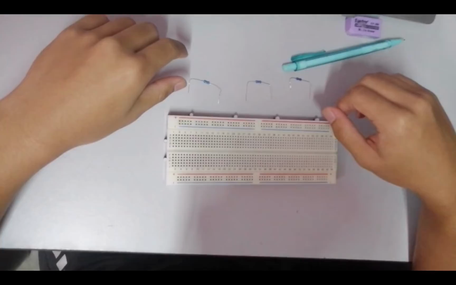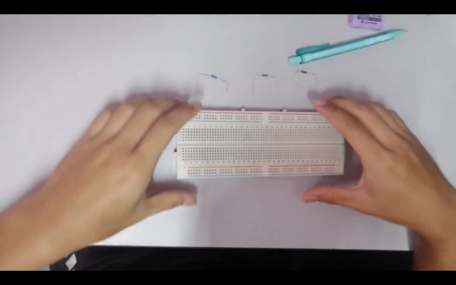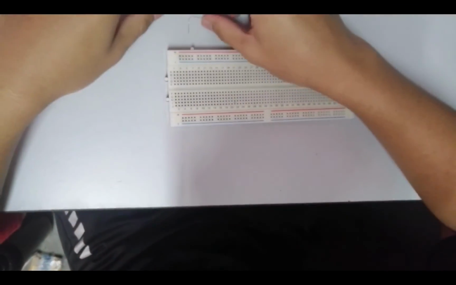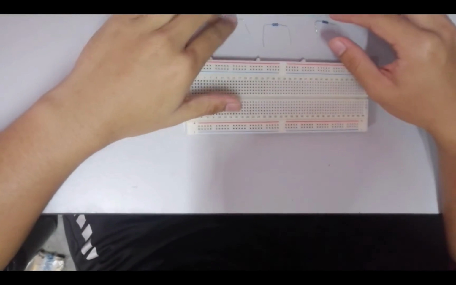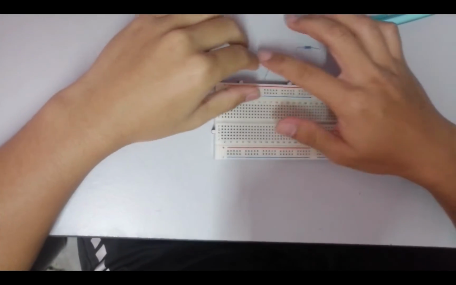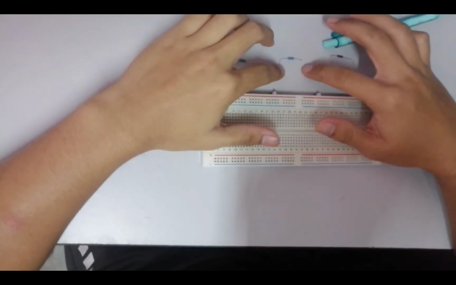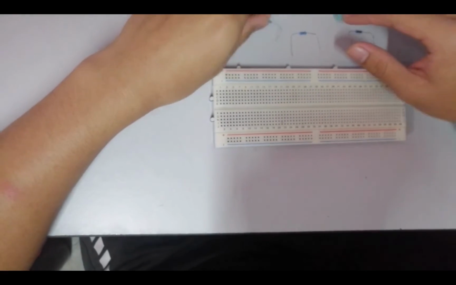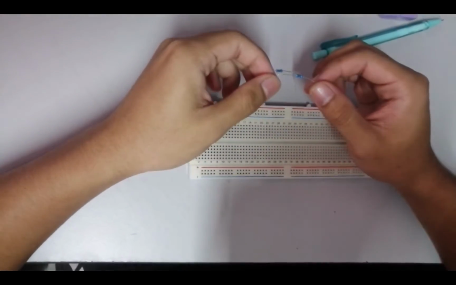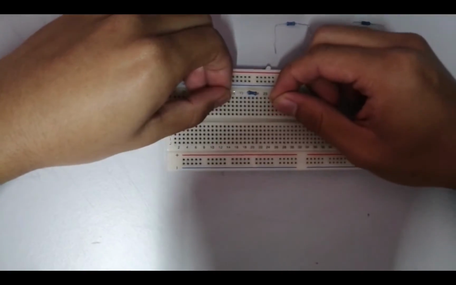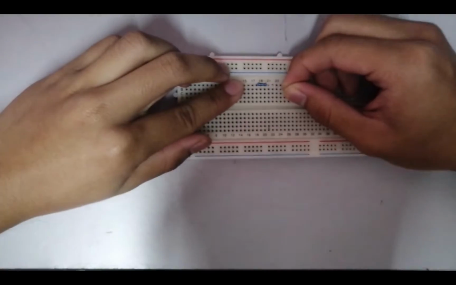So now let's move on to constructing the circuit. Now I'm going to show you how to construct a series parallel circuit on a breadboard. First of all, here you have 3 resistors, the values are 1K, 2K, and 2.2K. So all you have to do is take the 1K resistor and put it in your breadboard, as you guys can see.